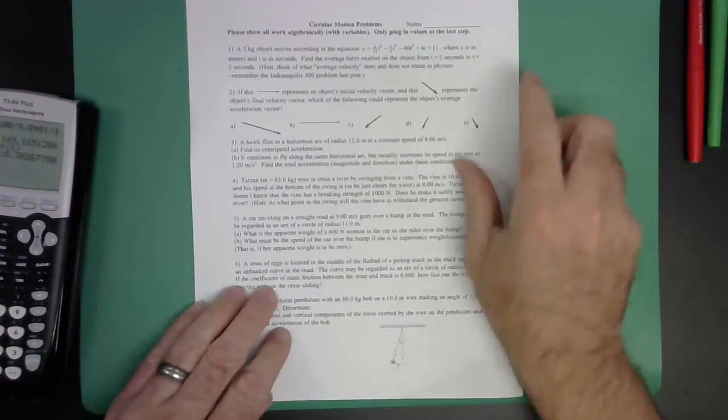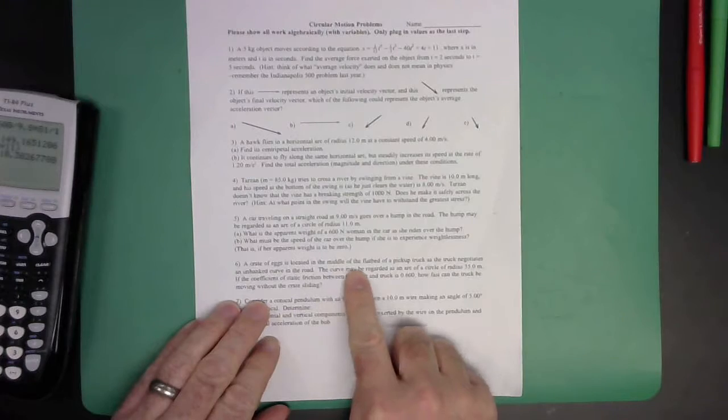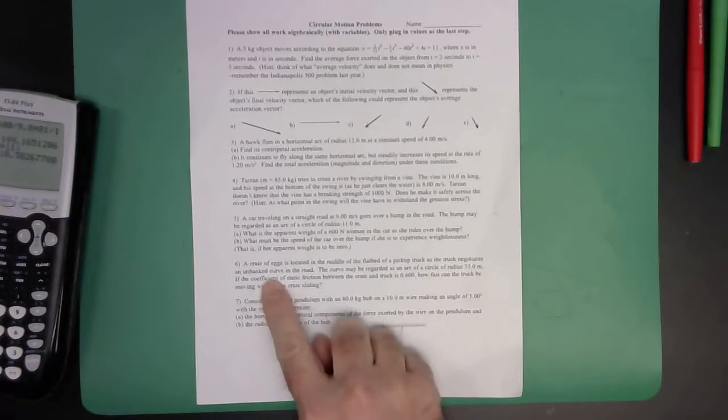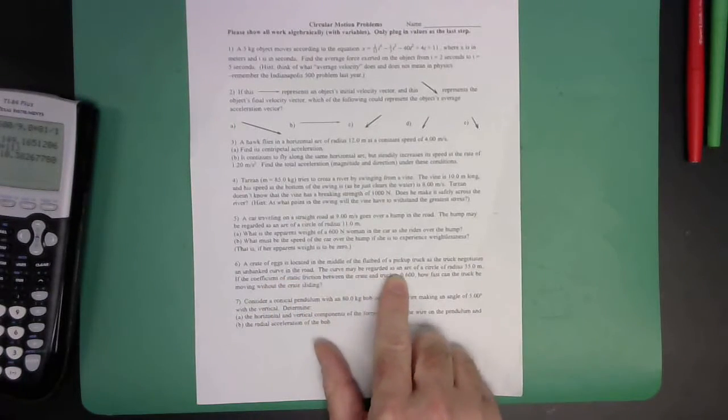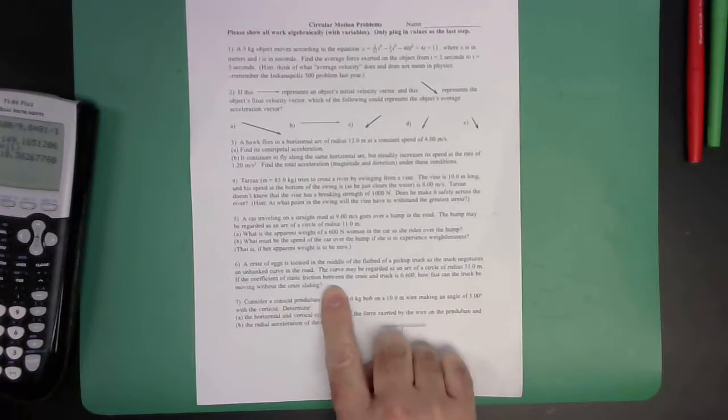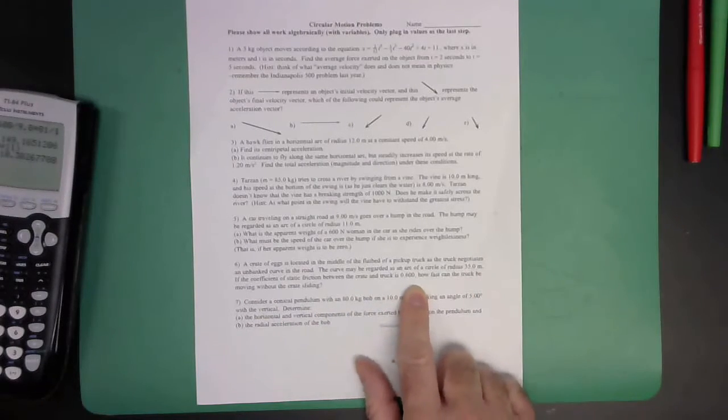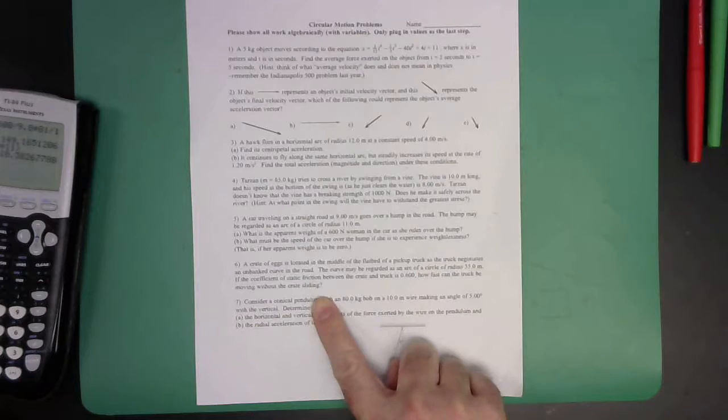All right, which takes us to problem number 6. A crate of eggs is located in the middle of a flatbed of a pickup truck as the truck negotiates an unbanked curve in the road. The curve may be regarded as an arc of circle, radius 35 meters. If the coefficient of static friction between the crate and the truck is 0.6, how fast can the truck be moving without the crate sliding?